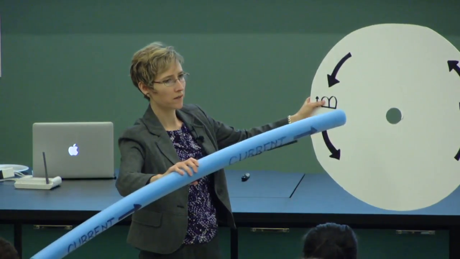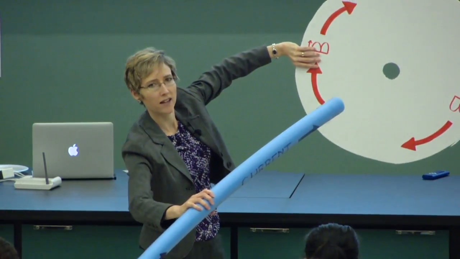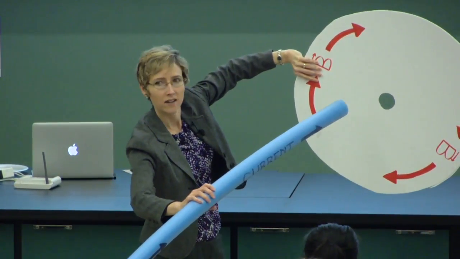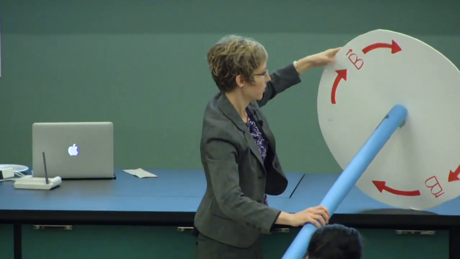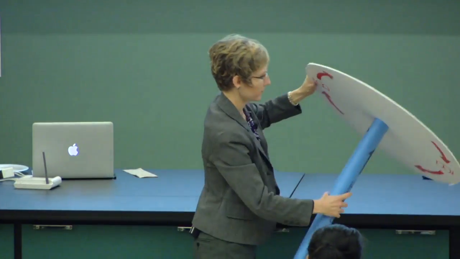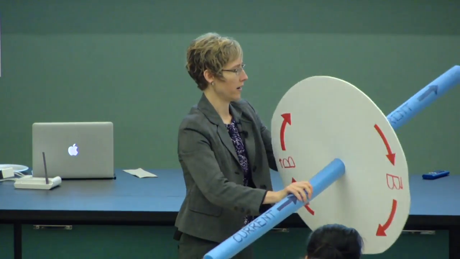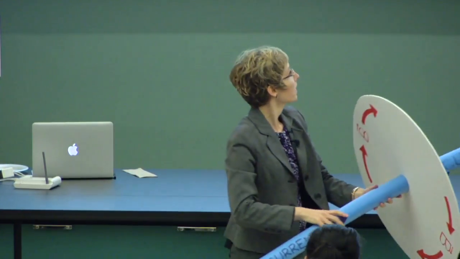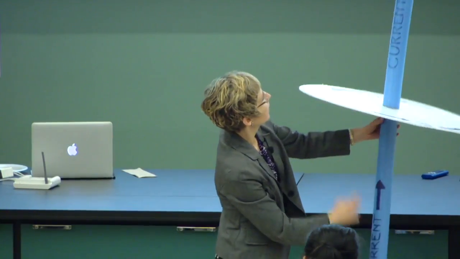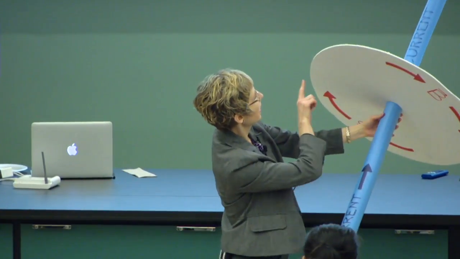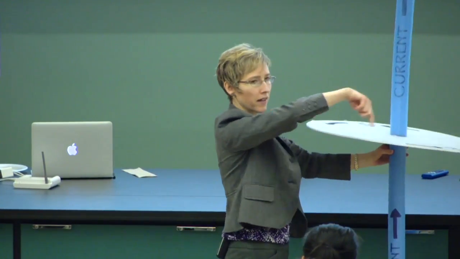Should it be this way, or should it be the red side? Red side, OK. So all right, just to double check, if I have current pointing up like the diagram, then this is going to have magnetic field going in that direction, which is the same as our diagram up there.